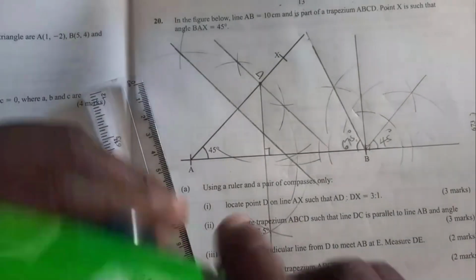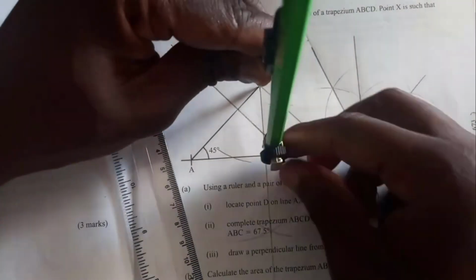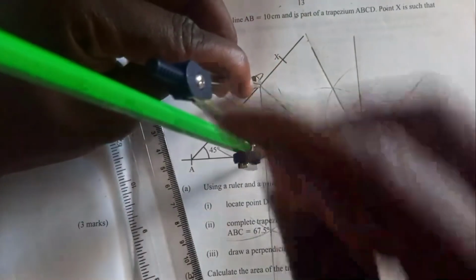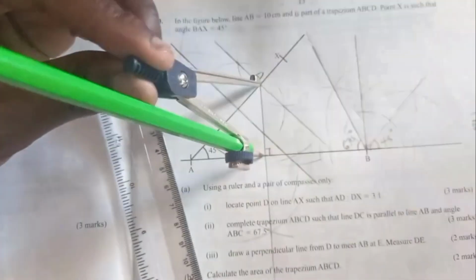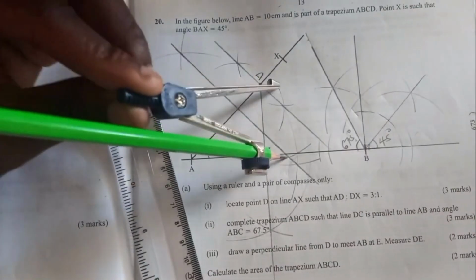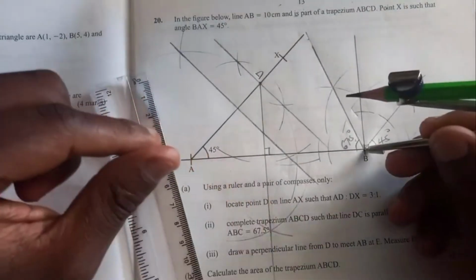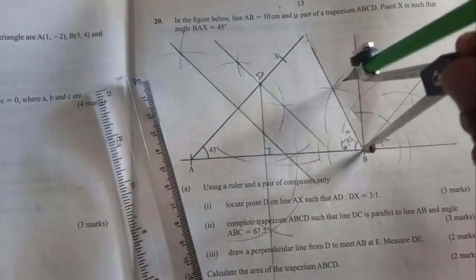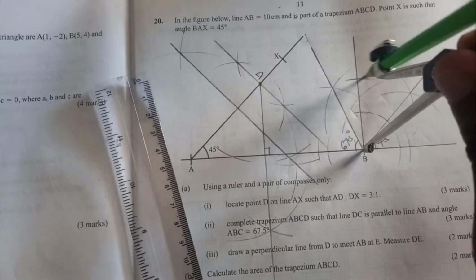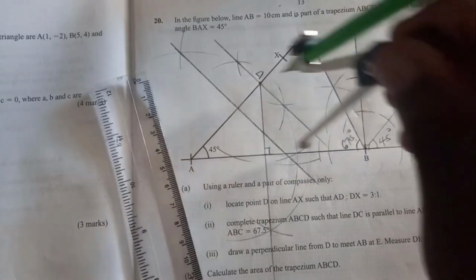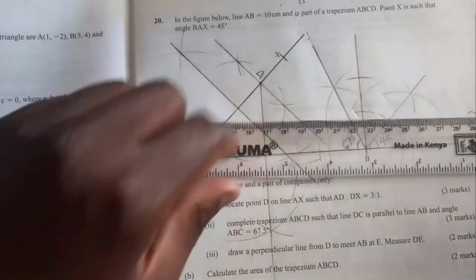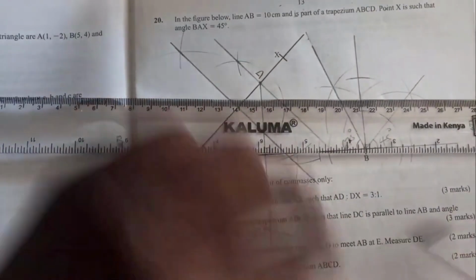What I am interested in is this distance here. This is the distance that I'm interested in, because when you give it two parallel lines, the distance between them is supposed to be constant. So I need to take that distance and then I transfer it here using this line that I used to construct 90 degrees. I mark because the C is supposed to pass through there, although it is not part of the lines of the trapezium, but it's going to help.